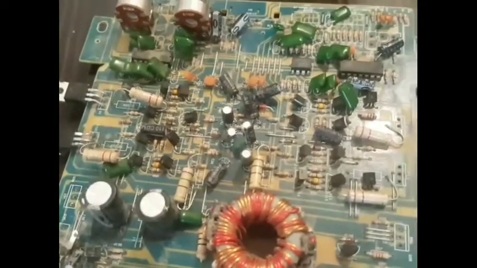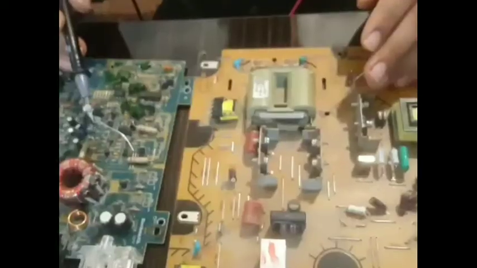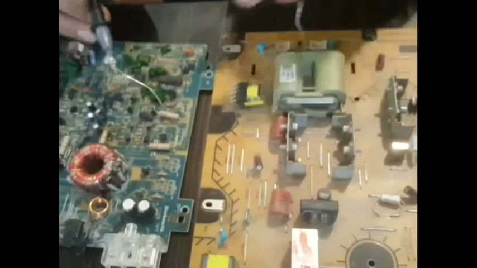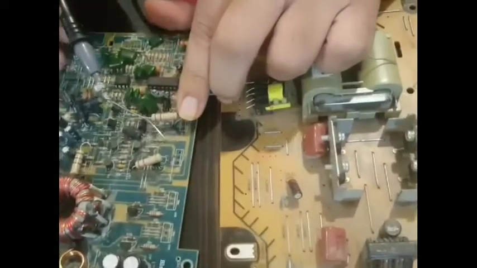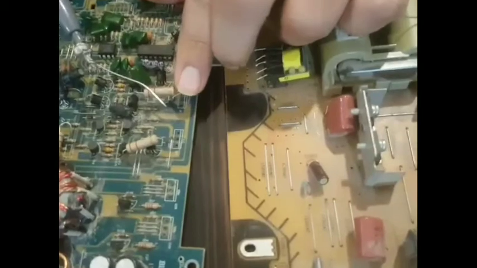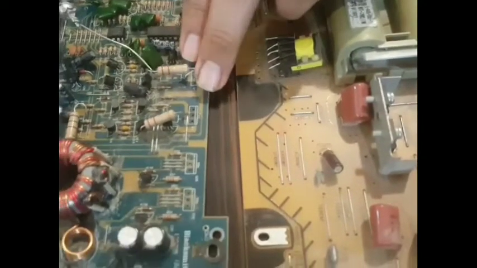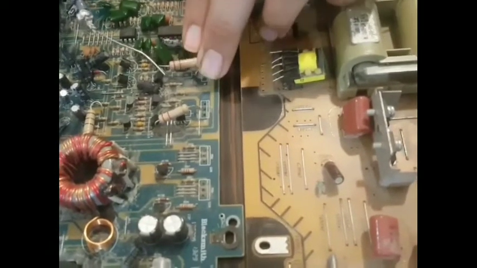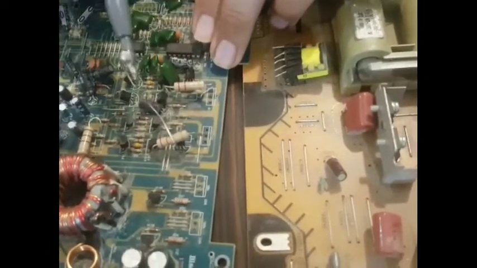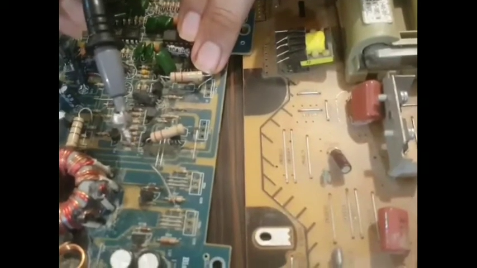So, let's talk about resistor. Duty of resistor. In electronic circuits, resistors are used to reduce current flow, adjust signal levels, and divide voltage. You can see types of resistor. This is a resistor, and this.